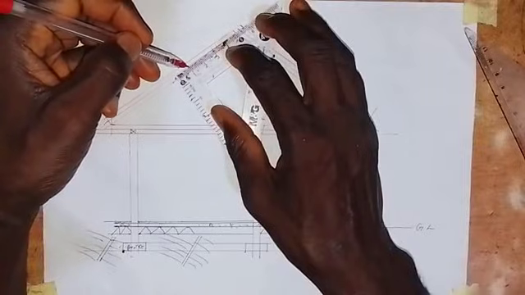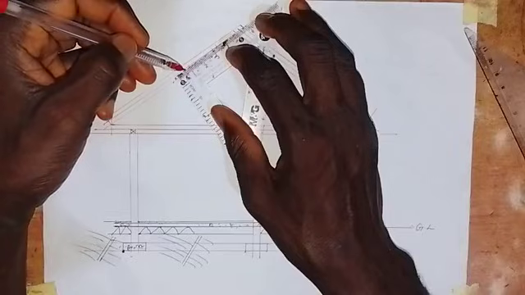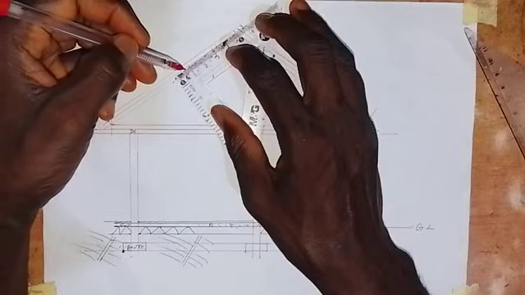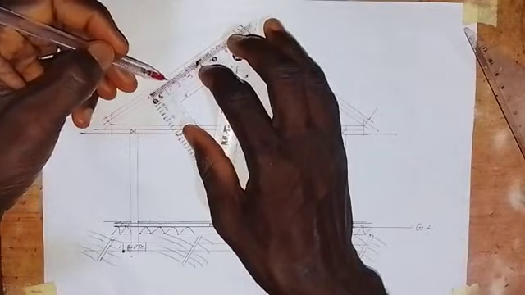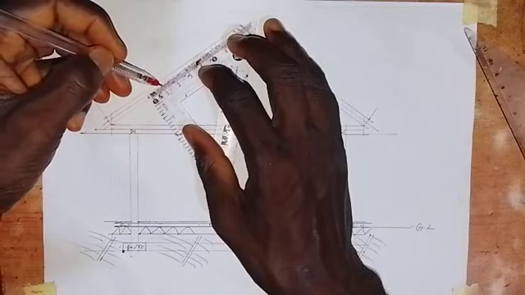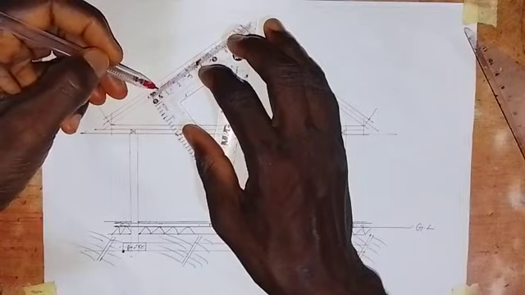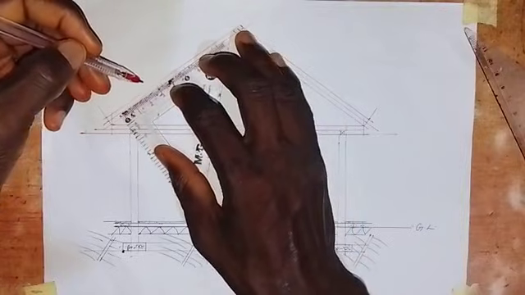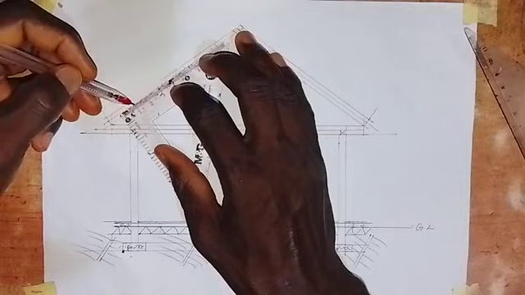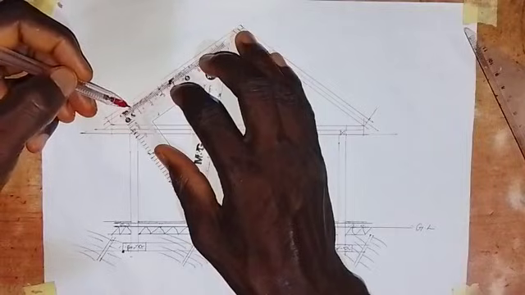Then another 3 millimeters, and 20 millimeters from this point. Then take 3 millimeters again, and another 20 millimeters from here. Then take 3 millimeters. So this is 3 millimeters here.